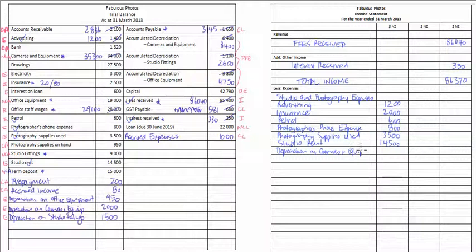And I know it's a nuisance, but you really do have to fill out the full title of the account. So that's 2,000. And depreciation on studio fittings. And that is, of course, 1,500.